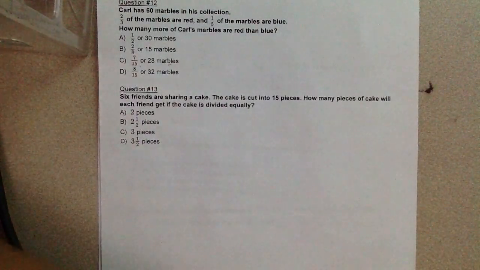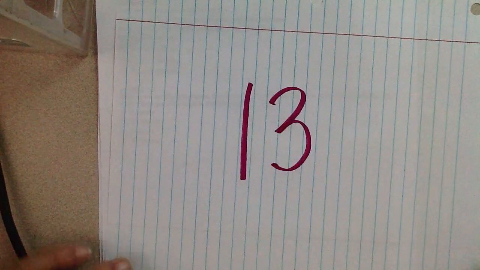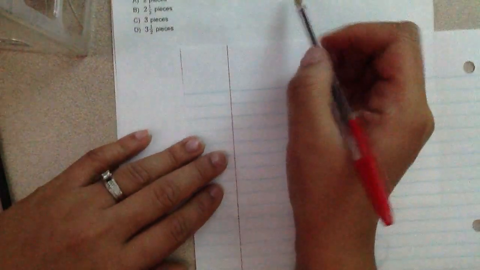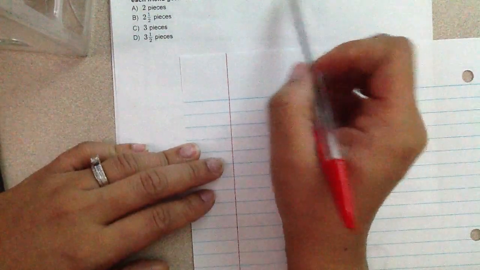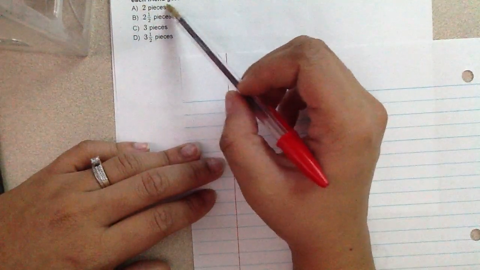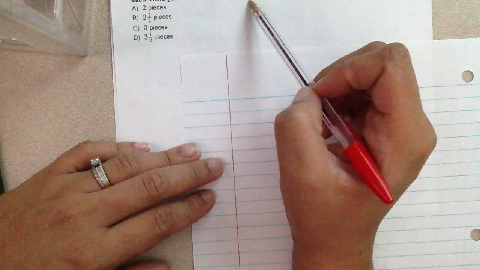Okay, number 13 was a bonus, but I'm going to go over it anyway. That's why if you're looking at your test and it says out of 12 questions, because number 13 was a bonus, it didn't count as part of your denominator there. All right, 6 friends are sharing a cake. The cake is cut into 15 pieces. How many pieces of cake will each friend get if the cake is divided equally?